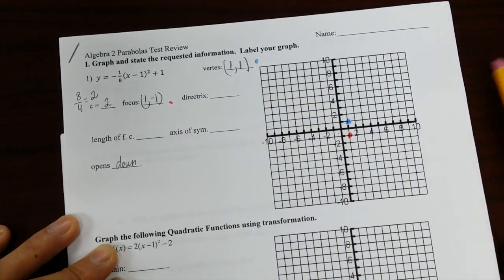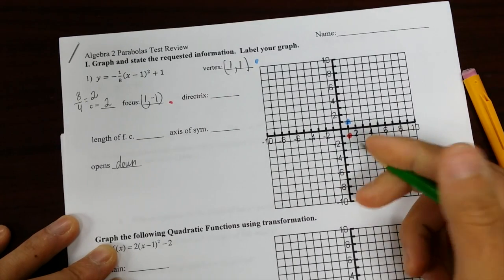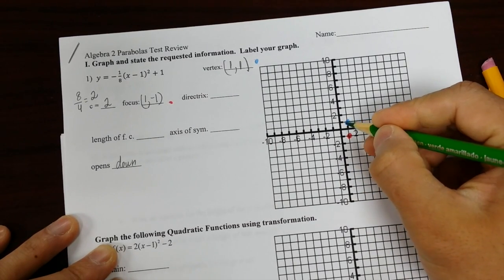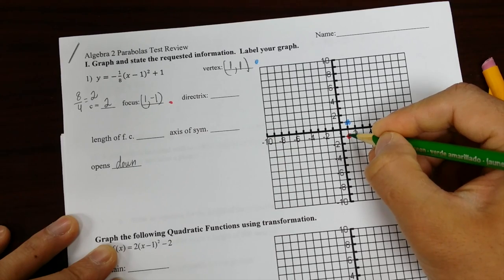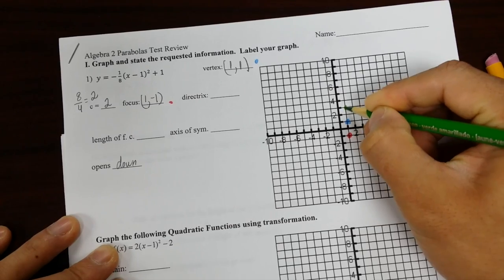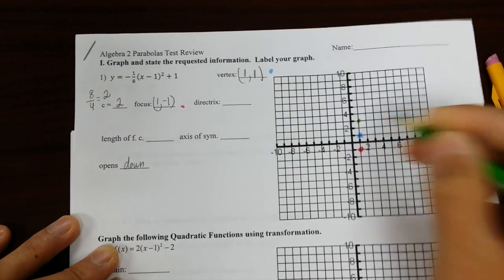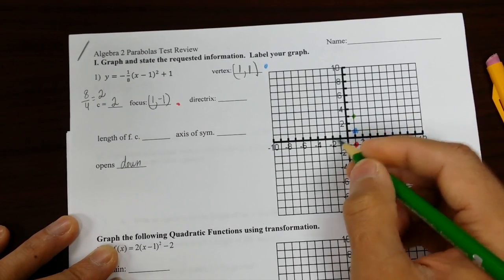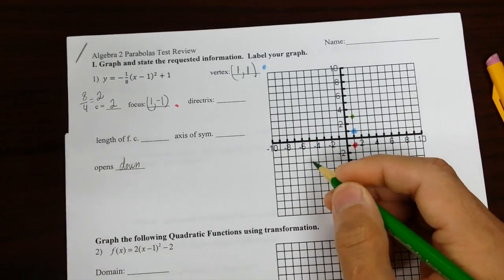The directrix is the opposite way. So from the vertex, if we went down 2 units to get the focus, from the vertex we go up 2 units to get the directrix. Now the directrix is a line, so it's not a point.